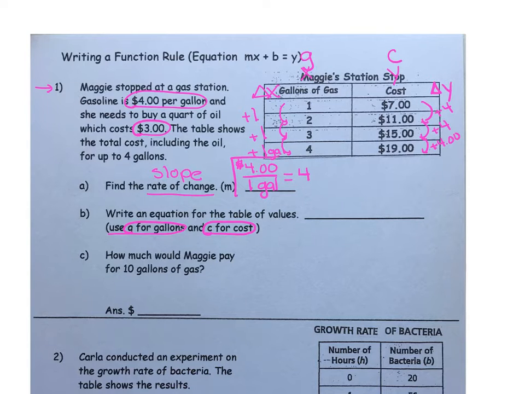But your rate of change tells a story. Your rate of change describes the growth in this particular problem. Using the labels to describe that rate of change is very important. Now, let's write an equation to connect our x values to our y values, or in this case, our g values to our c values.